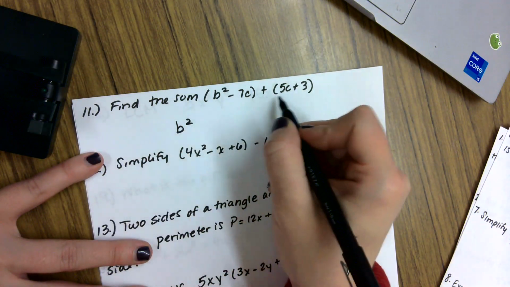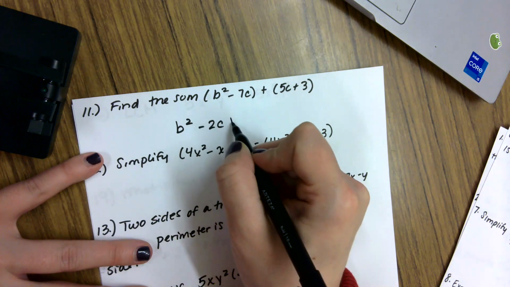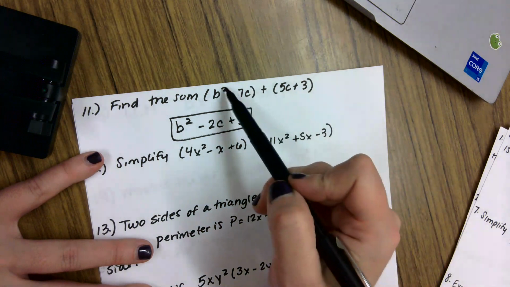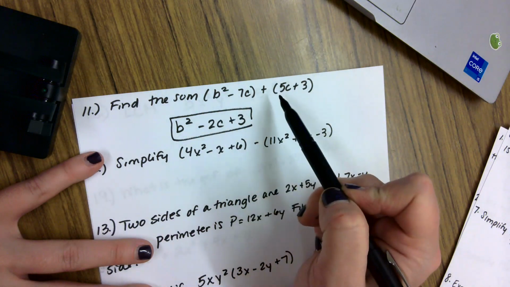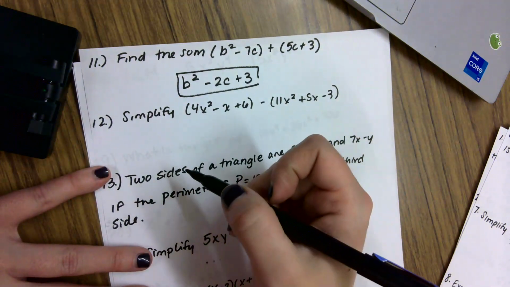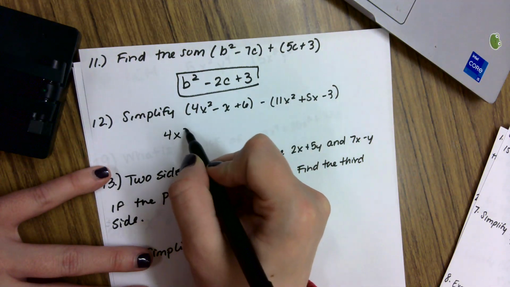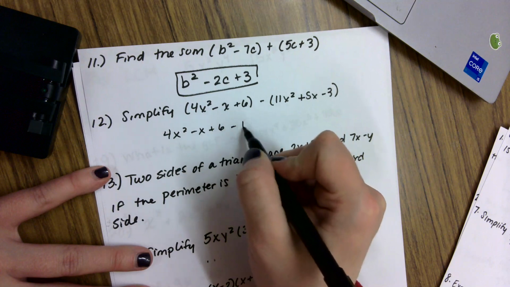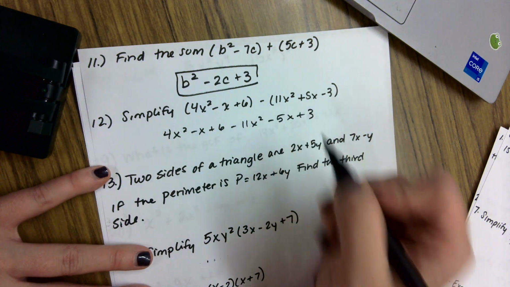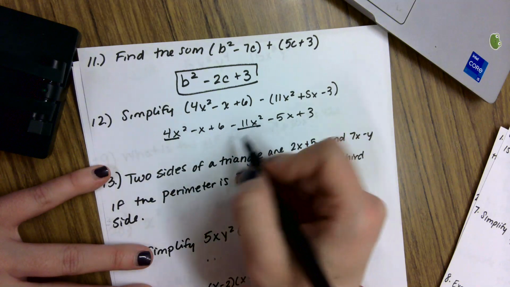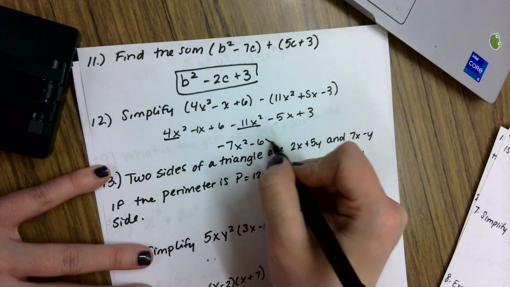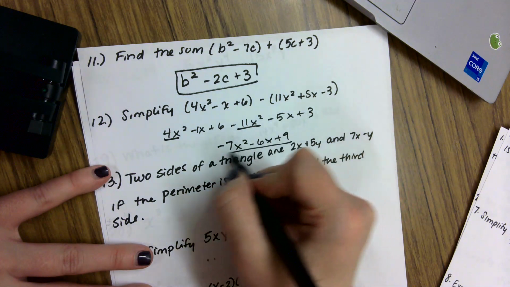B squared, -7c, 5c is a -2c, and then a 3 is left over. They want you to simplify here, which is subtraction. Nothing is happening to this first quantity, but we are simply subtracting every term in the second quantity. So 4x squared, -11x squared is -7x squared, -1x squared, -5x squared is -6x squared, and a +9.